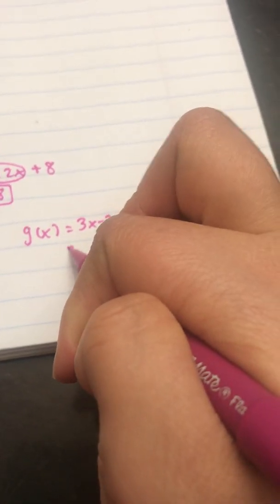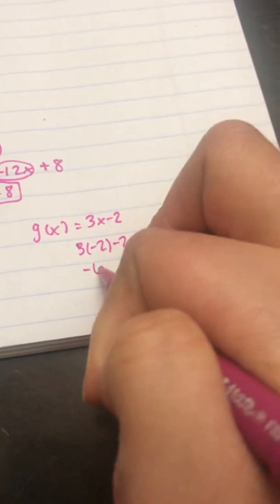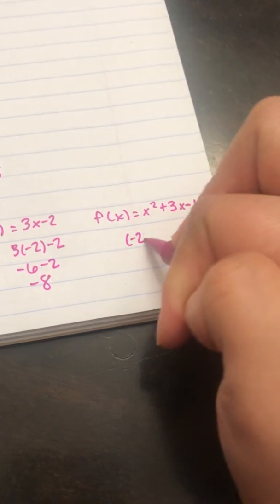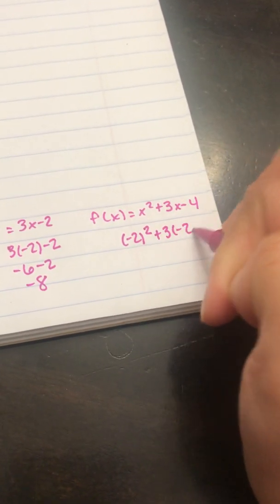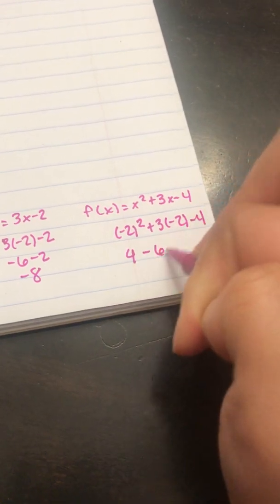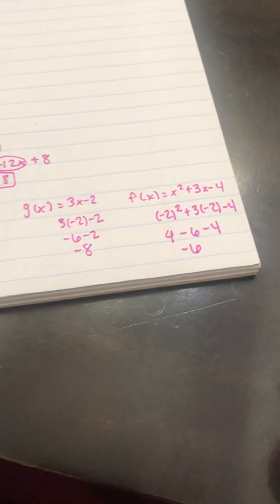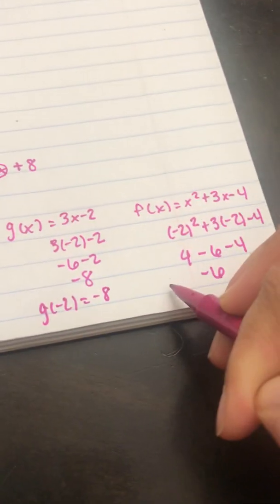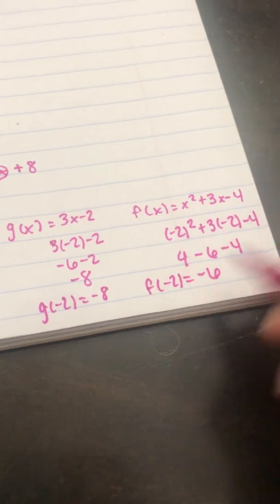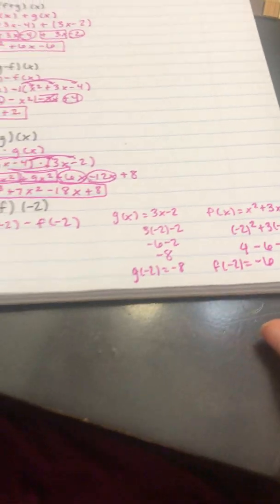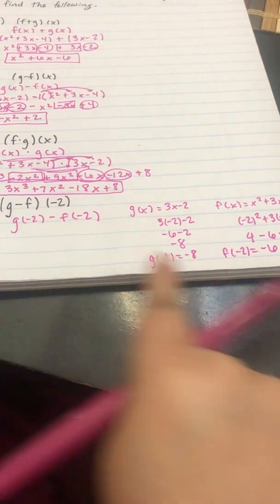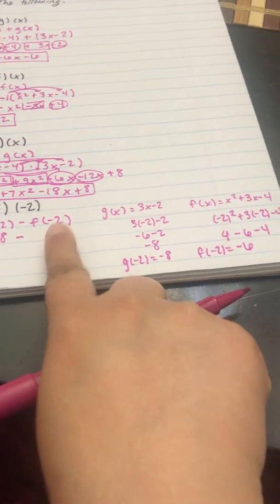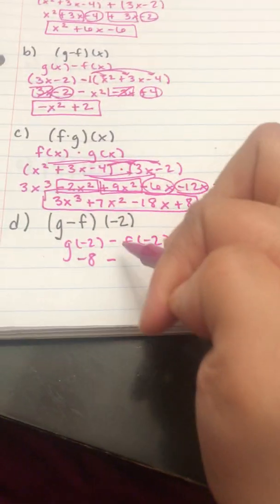So if I plug in negative 2 here, I get negative 8. And if I plug in negative 2 here, and I work it out, I get negative 6. So g of negative 2 is equal to negative 8, and f of negative 2 is equal to negative 6. So now I can plug those in for my answer. So for g of negative 2, we got negative 8, and minus, and for f of negative 2, we got negative 6.